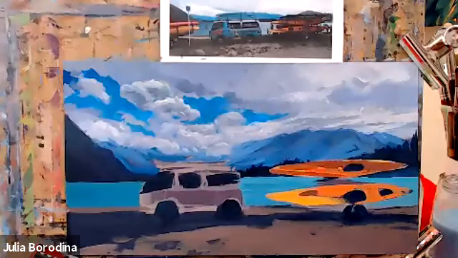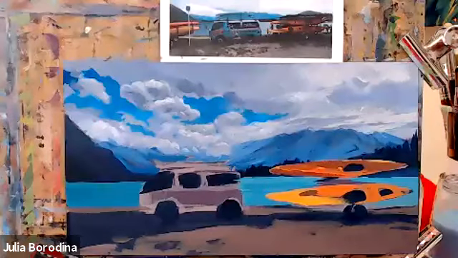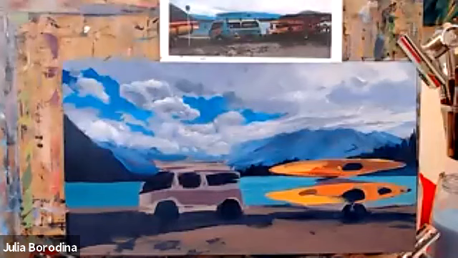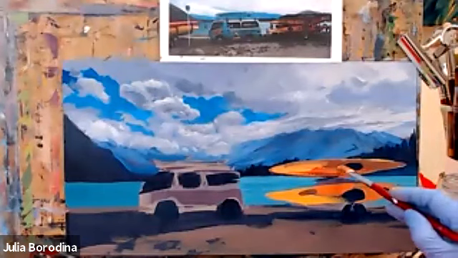A little bit of darkness. My hand is wobbling. Let's see if I can wipe this off. I can work into my shadows in a much more steady manner.